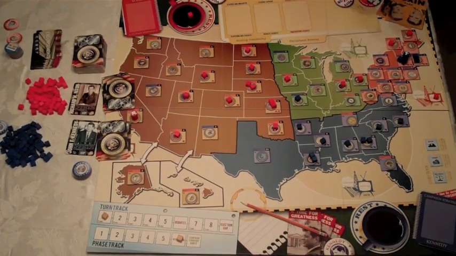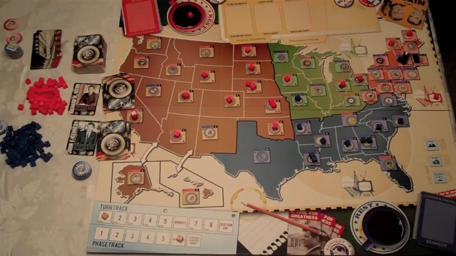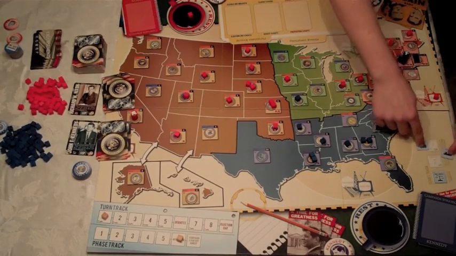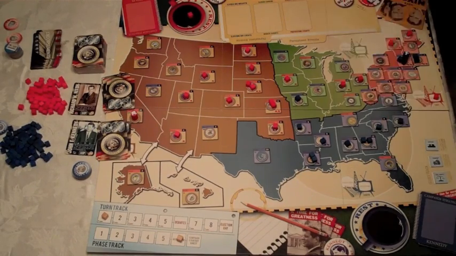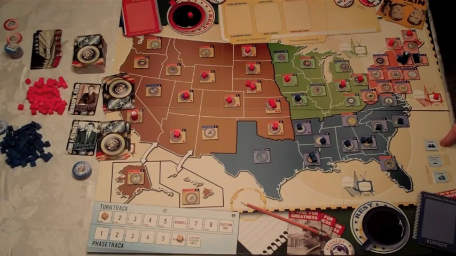The way you can shift the issues is that any two adjacent issues can switch. In this case, the Nixon player could switch defense and economy, or he could switch economy and civil rights. He may choose to switch economy and civil rights. So now defense is priority 1, civil rights is priority 2, and economy is priority 3.